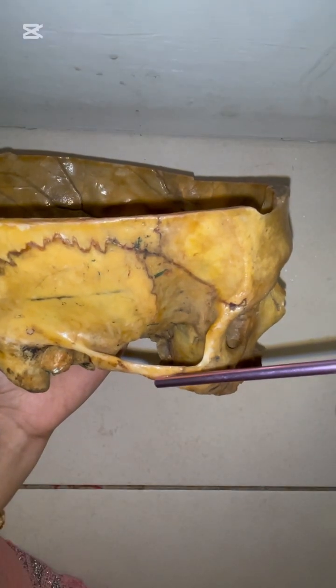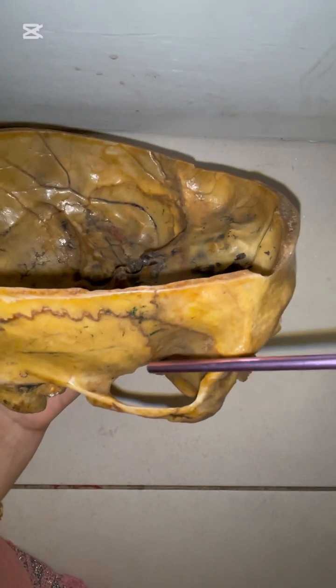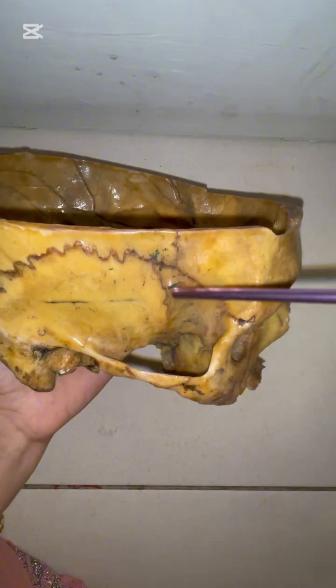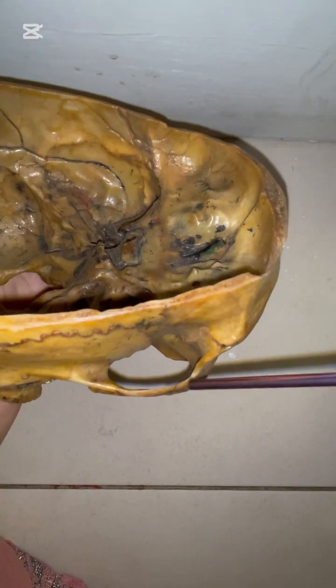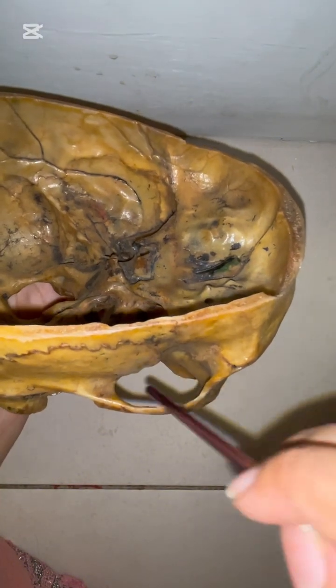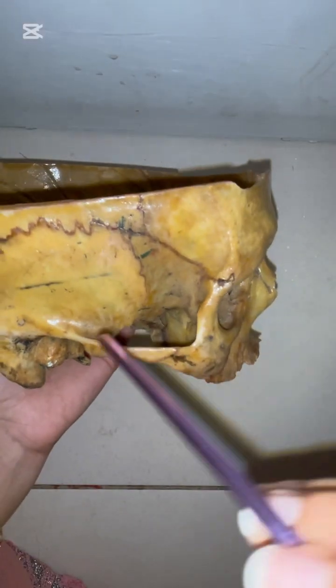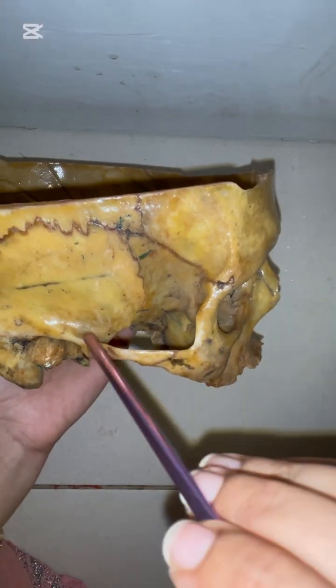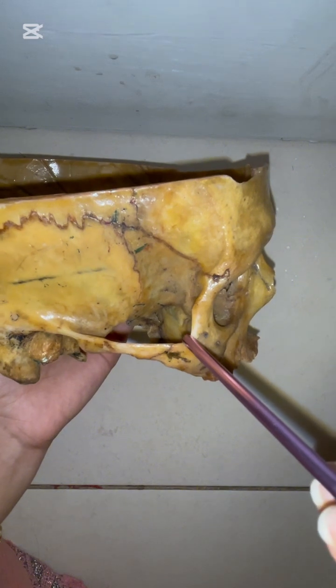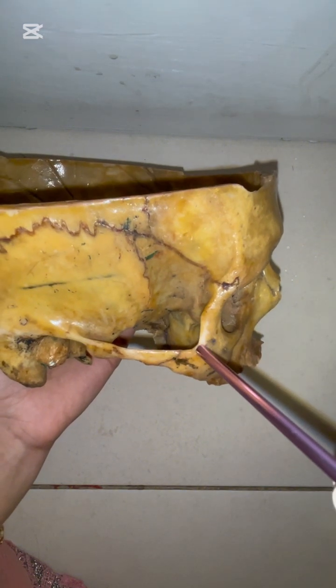The zygomatic arch is present just above the area of the temporal fossa. There is a gap beneath it. The gap is deeper in the front and shallow behind. The anterior-most part of the upper border of the zygomatic arch is called the jugal point.